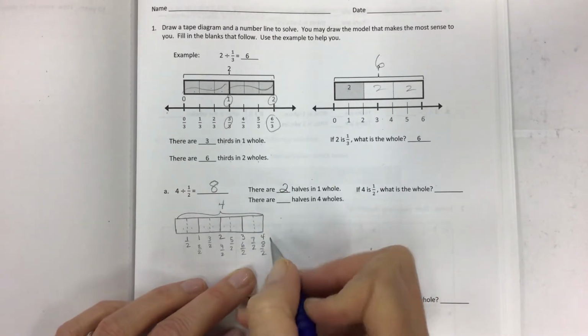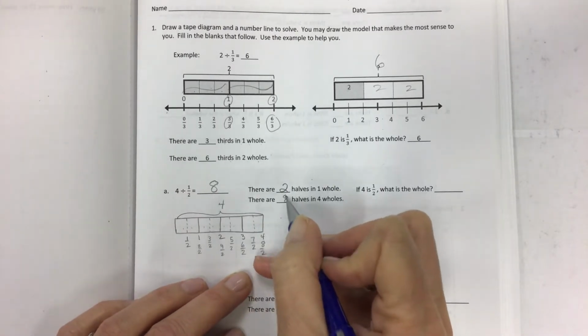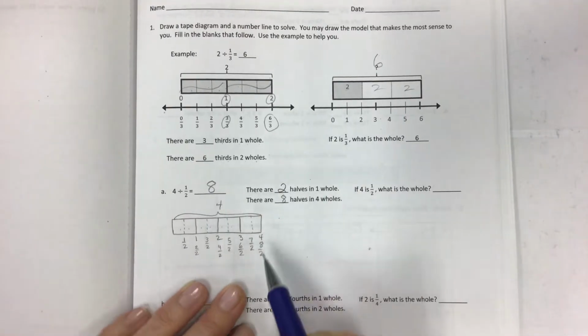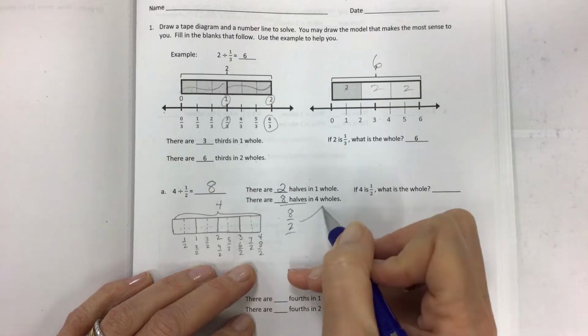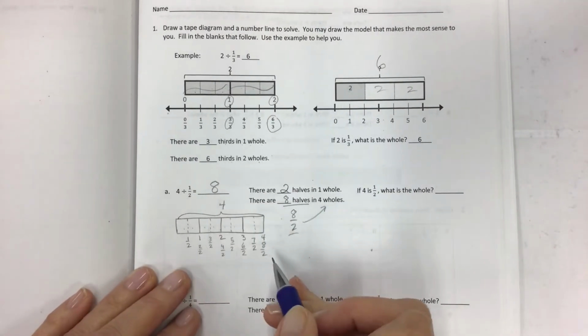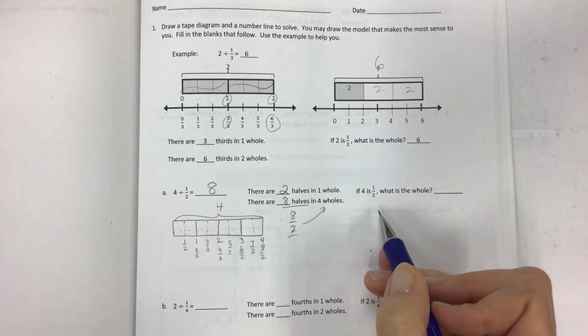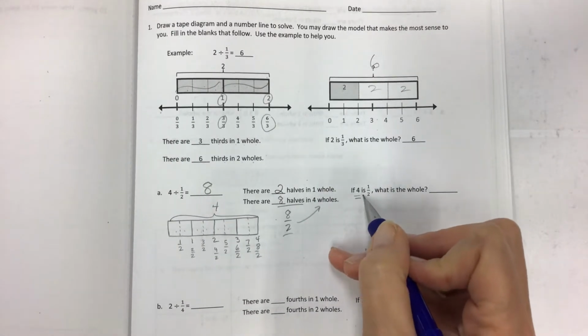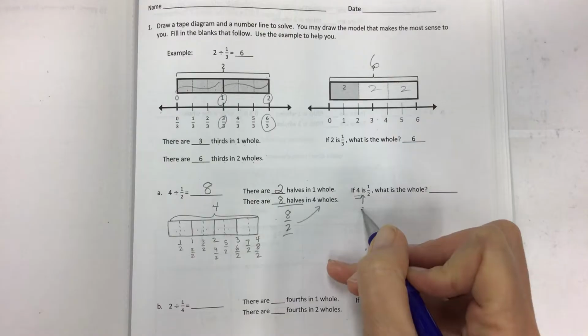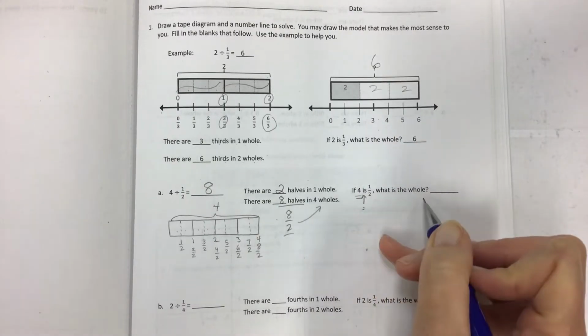And 8 divided by 2 is 4. And so 8 halves is 4. So I hope this is clear for you. Now, this is the other part of that. So if 4 is, that means equals, half, what is the whole?